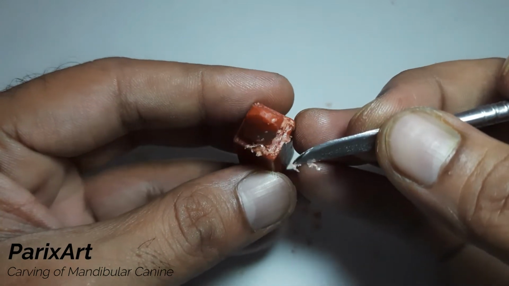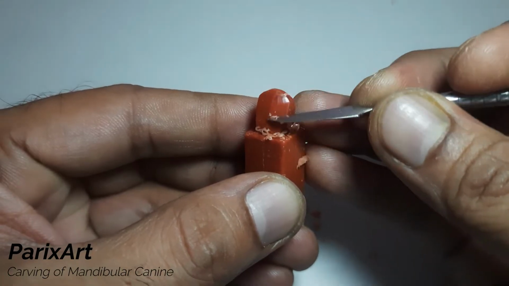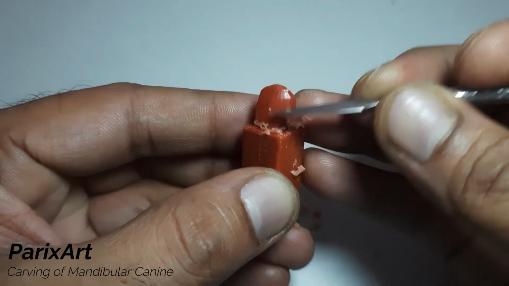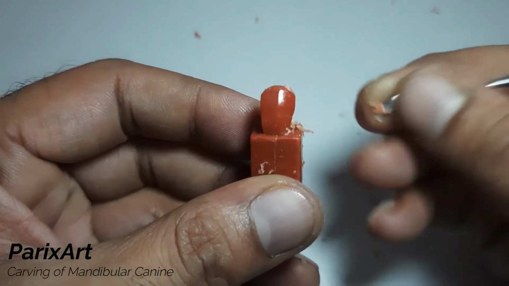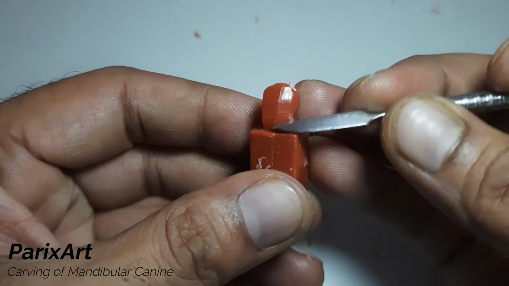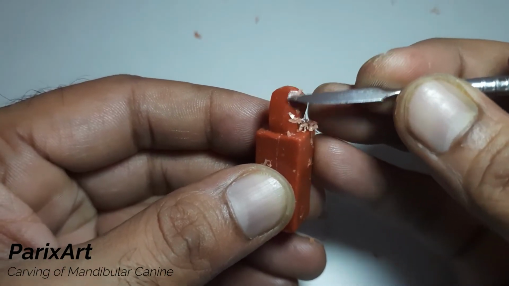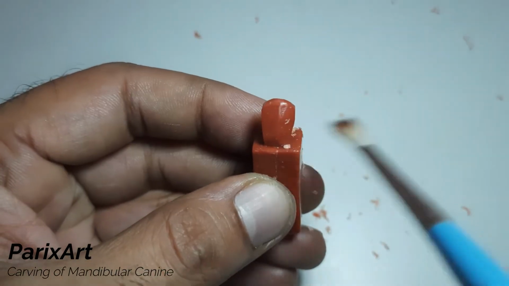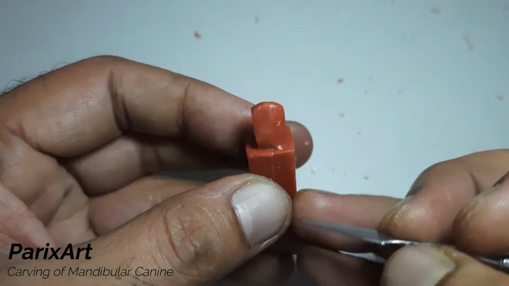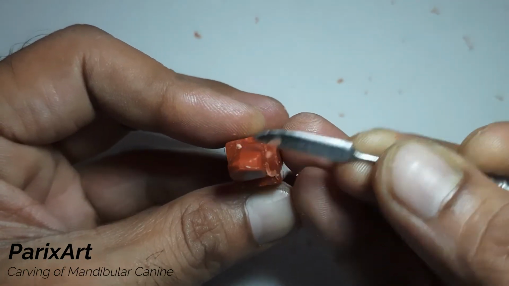See? We'll shift it slightly more to the lingual. Now on the mesial side, follow the same movement of the carver, forming short convex outline.